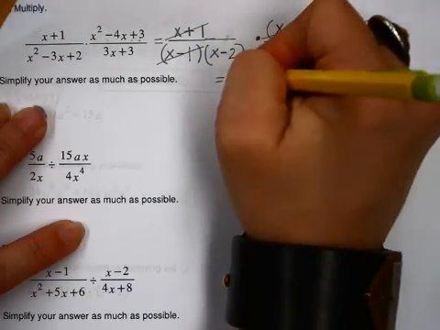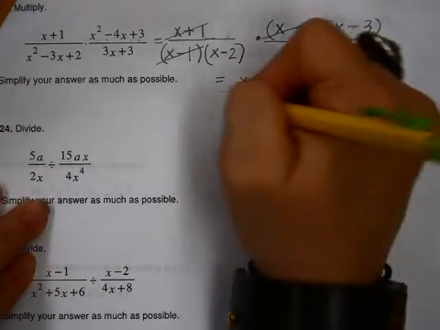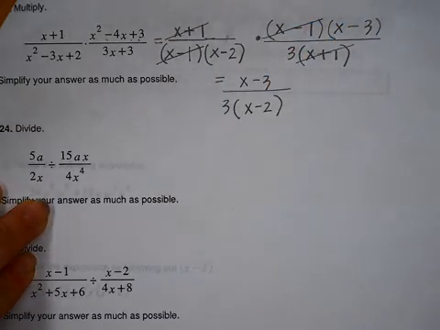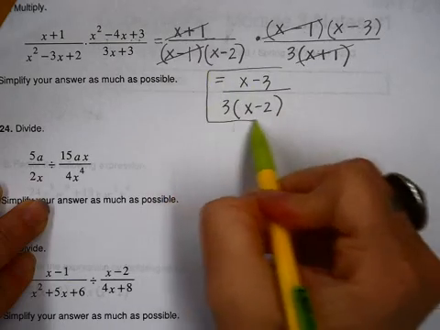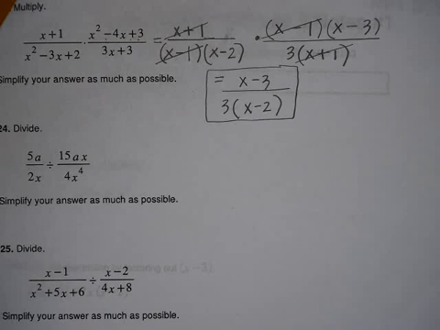On top we're left with x minus 3. And on the bottom we're left with what? 3 times x minus 2. And so there's your final answer: x minus 3 over 3 times x minus 2.